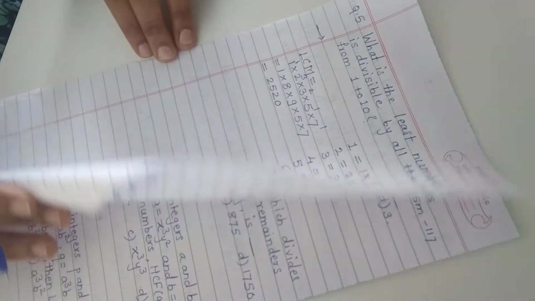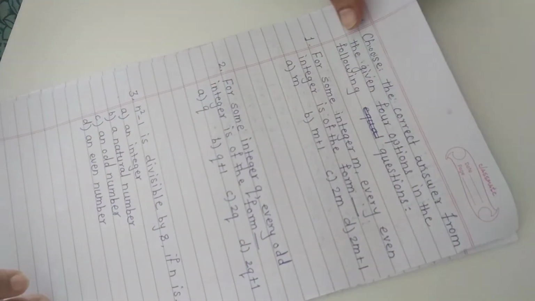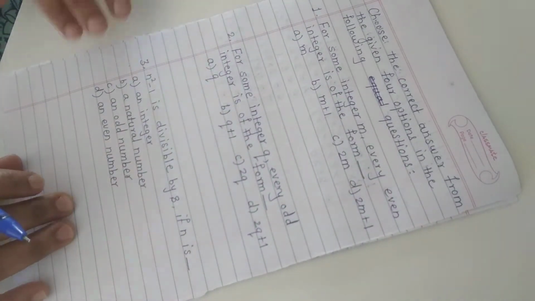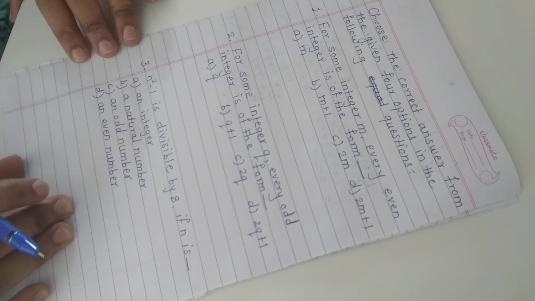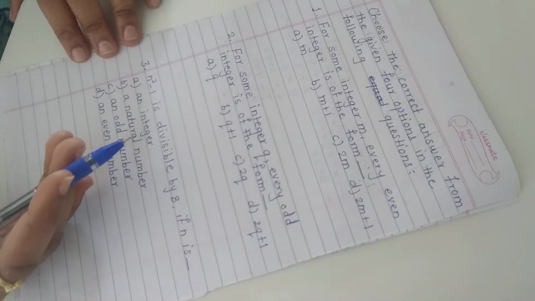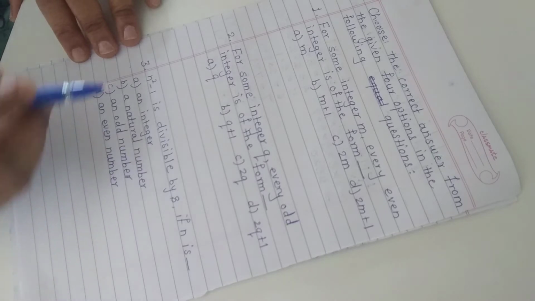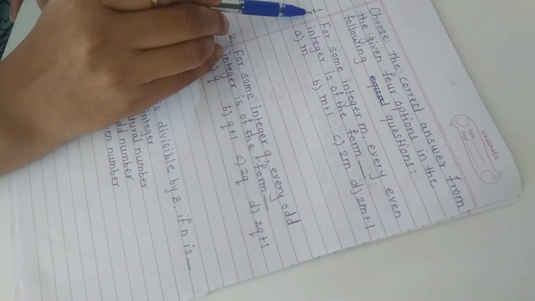Now the next question we are going to start, which is the MCQ type questions. Now in these MCQ questions we are going to revise the topics that we are learning from the last 4-5 days. Now let us start question number 1.